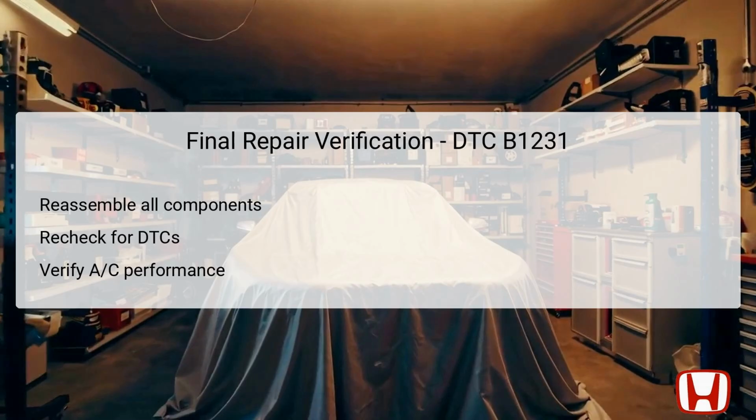Start by reassembling all components that were disassembled during the troubleshooting process. After reassembling, you need to check for any remaining DTCs using the Honda Diagnostic System, HDS, to confirm that the repair was successful and that the system operates correctly without errors.